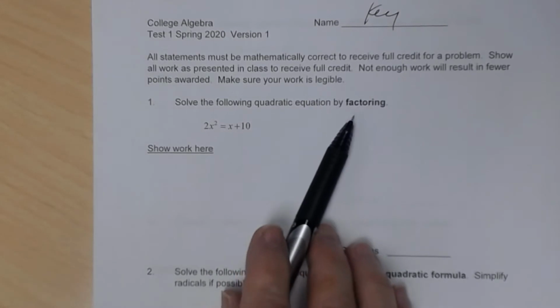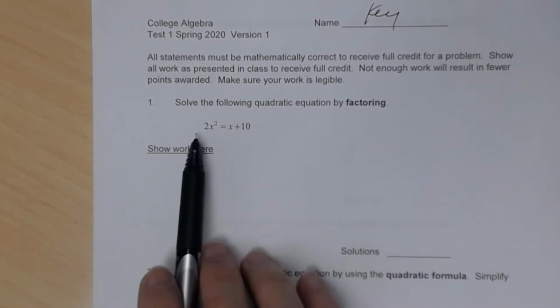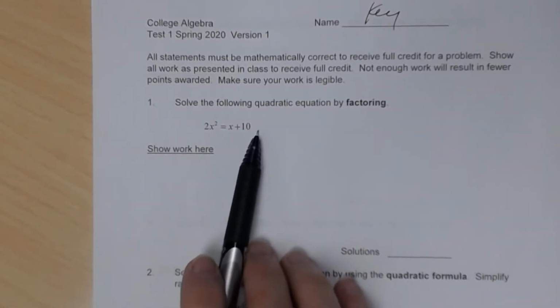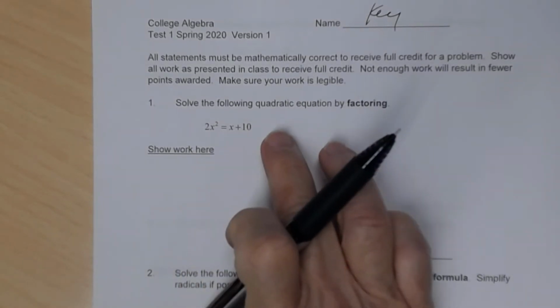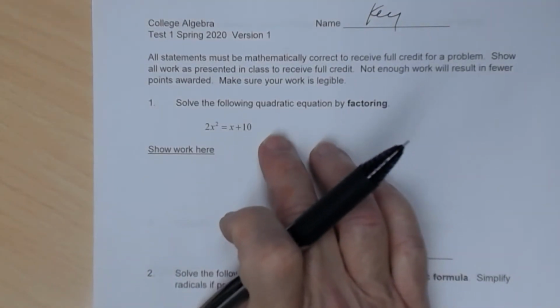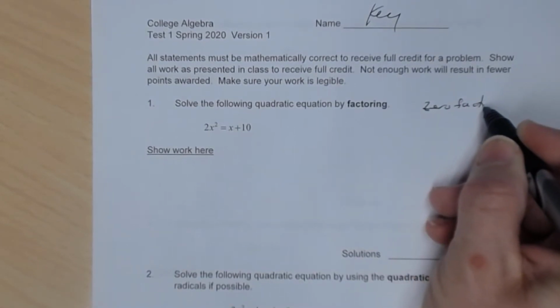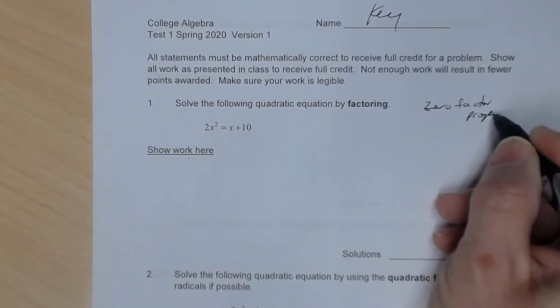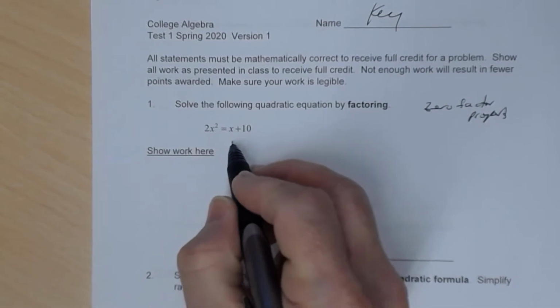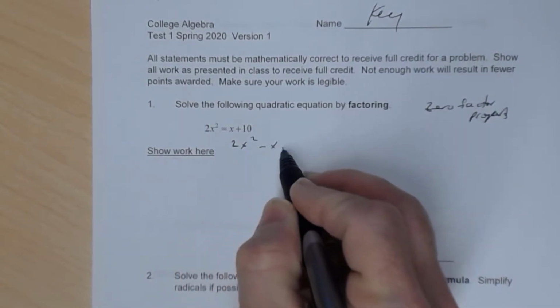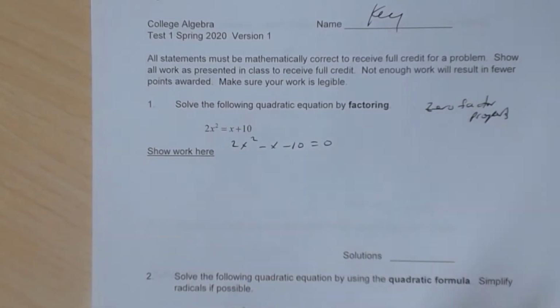All right, so if I'm going to solve this by factoring, I've got to first of all write it in standard form. So I'm going to bring all terms to one side because I need 0 on the other side, so I can use the zero factor property. So remember, we have to use the zero factor property. All right, so if I do that, I'm going to get 2x squared minus x minus 10 equals 0.